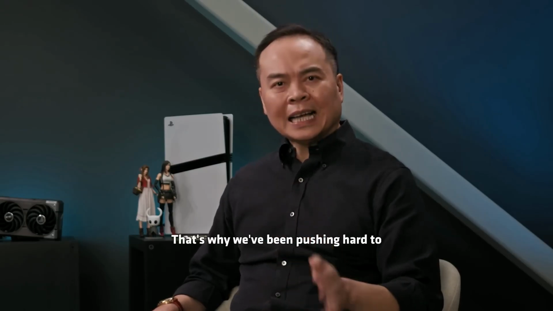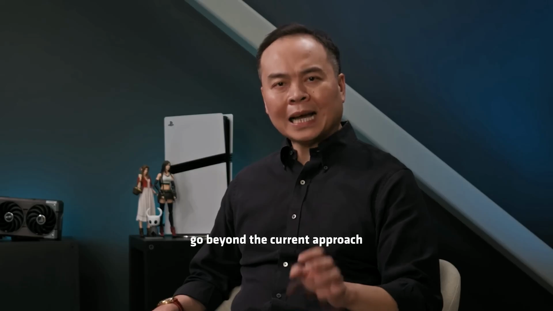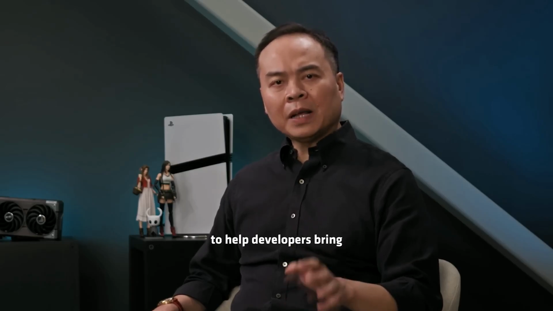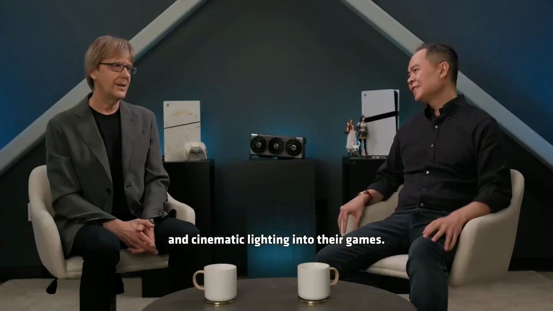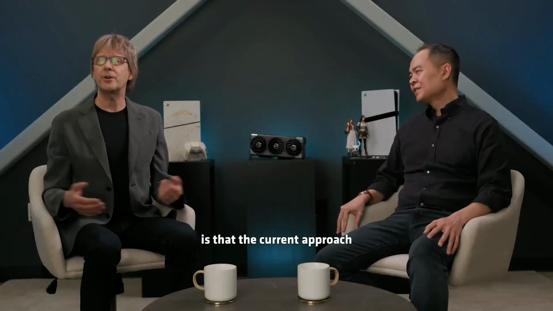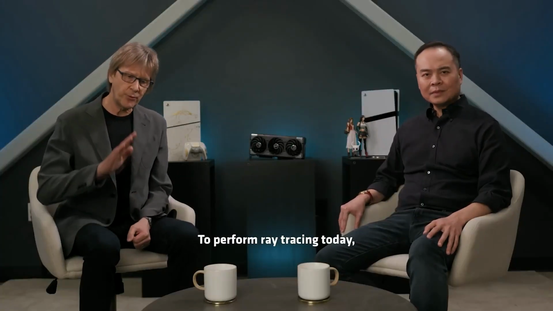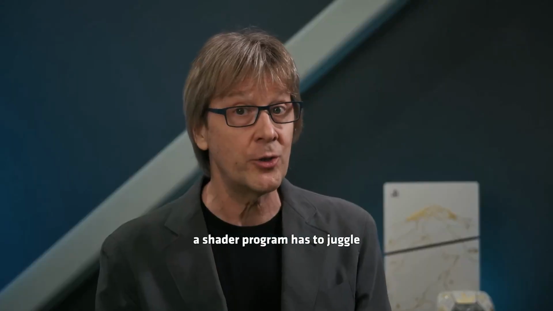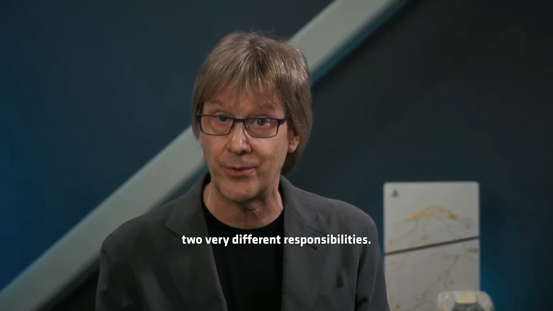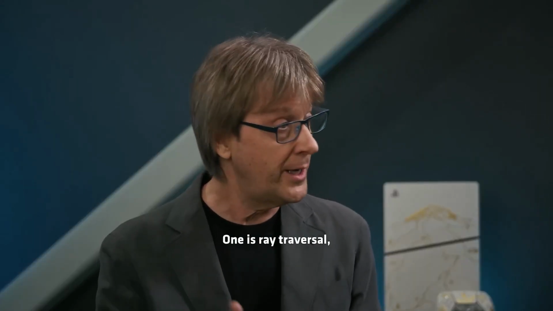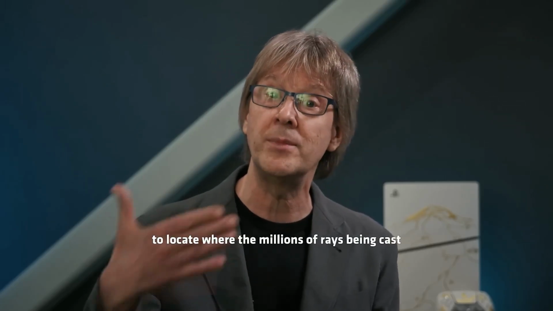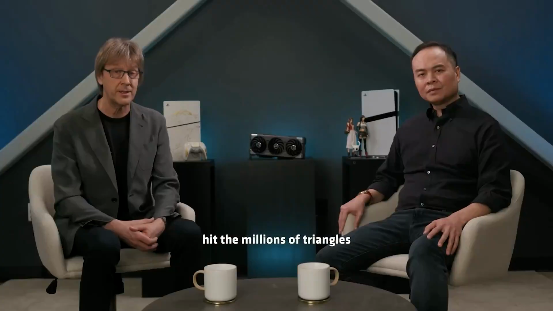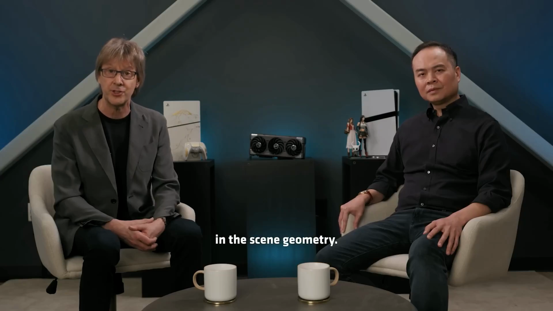grow. That's why we've been pushing hard to go beyond the current approach to help developers bring even more realism and cinematic lighting into their games. But the challenge is that the current approach has reached its limit. To perform ray tracing today, a shader program has to juggle two very different responsibilities. One is ray traversal, digging through complex data structures to locate where the millions of rays being cast hit the millions of triangles in the scene geometry.